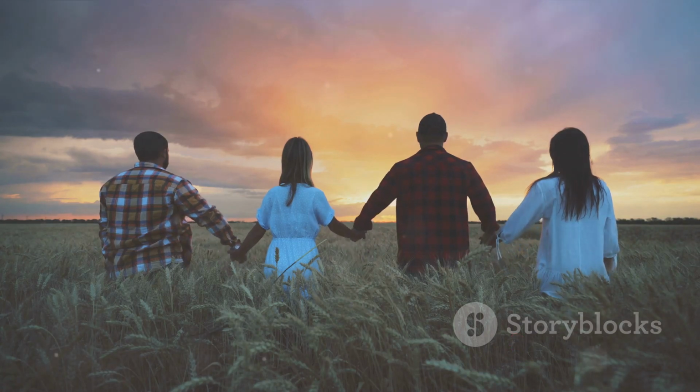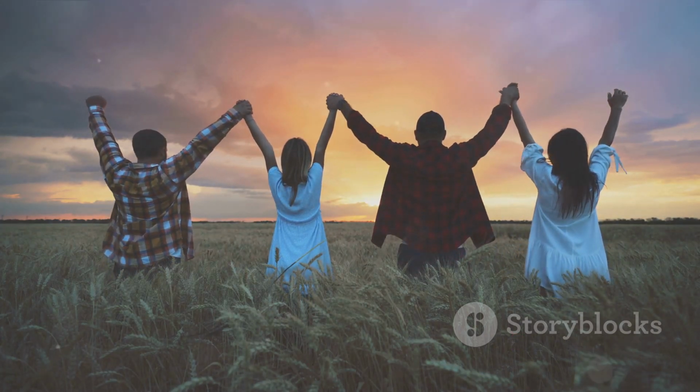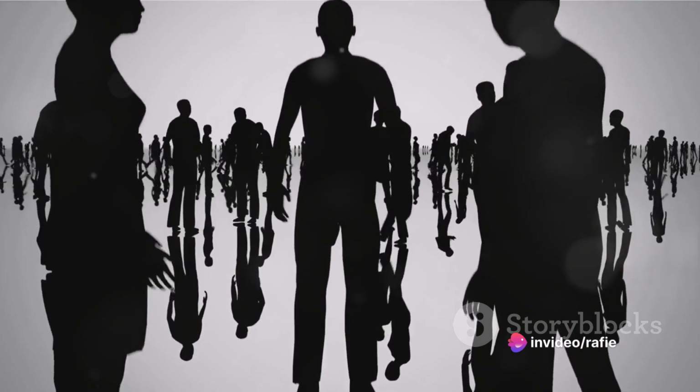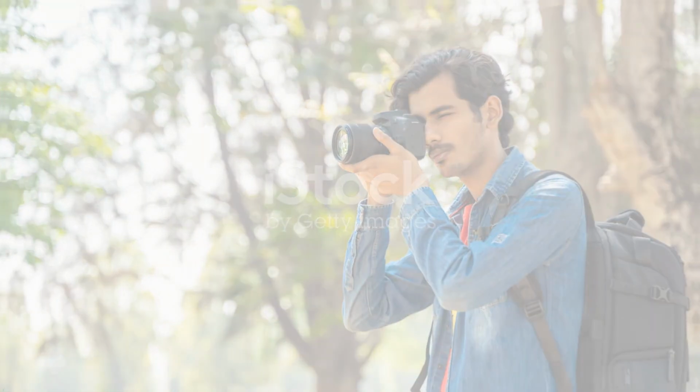Both symmetry and asymmetry have their place in photography. They can create a sense of harmony or induce a feeling of discord, depending on how they're used. Symmetry and asymmetry can add intrigue and balance to your photos, making them more visually compelling. Now that we've covered all 10 rules, let's do a quick recap.